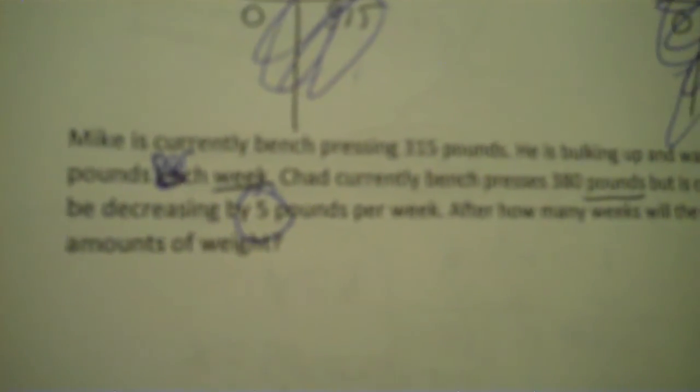All right, this guy here, 5 pounds per week. Okay, so I circle that. And this guy here, I see 5 pounds per week. Now they're two different people, so we're going to put 5 times x and then 5 times x. Now here's the deal. The second 5 is going to be negative 5 times x because he's decreasing by 5 pounds per week. Increasing is positive 5, but decreasing is negative 5. So it'll be a negative 5 times x.